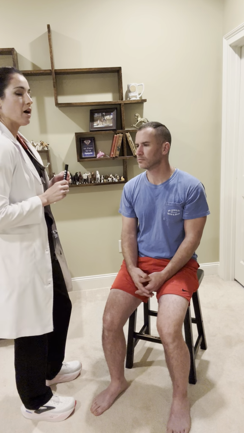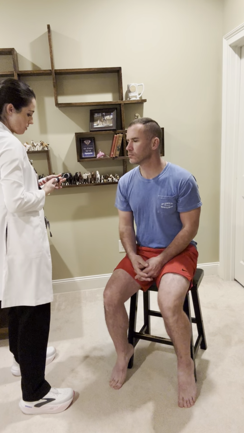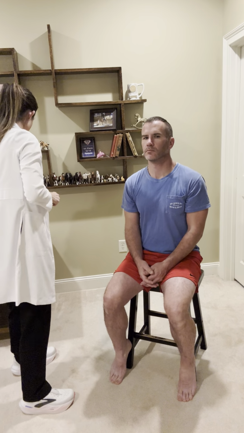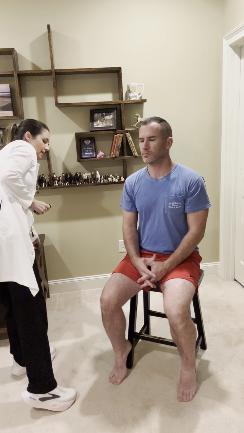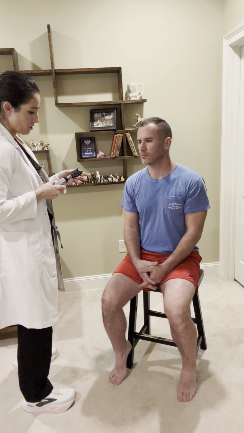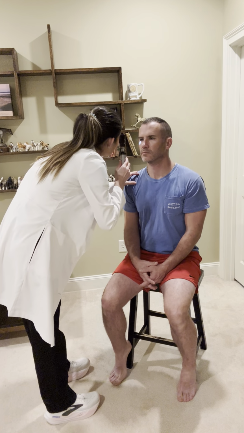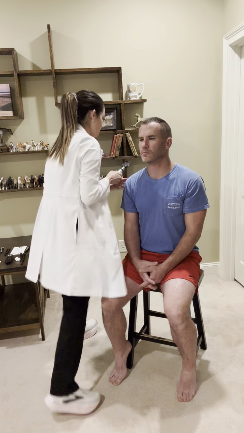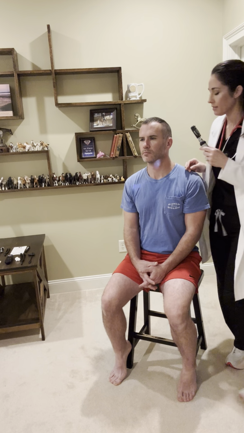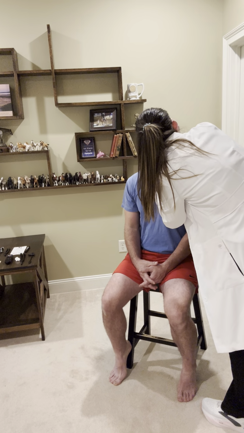All right. Next, we are going to inspect the eyes with the ophthalmoscope. We're going to look for red reflex and inspect the intraocular structures. All right, so right eye to right eye. All right, left eye to left eye. Okay.